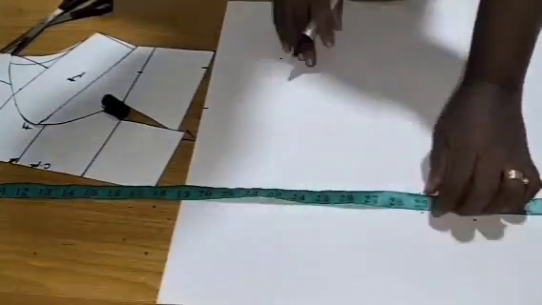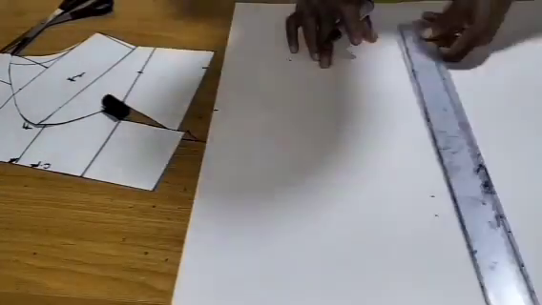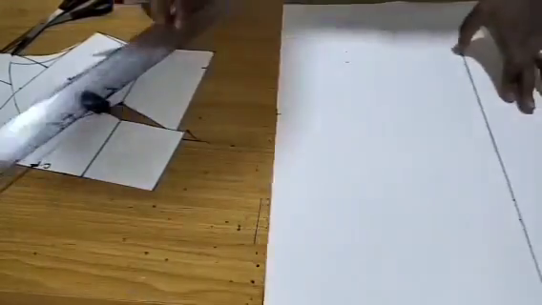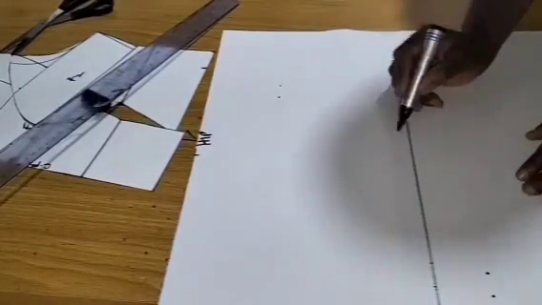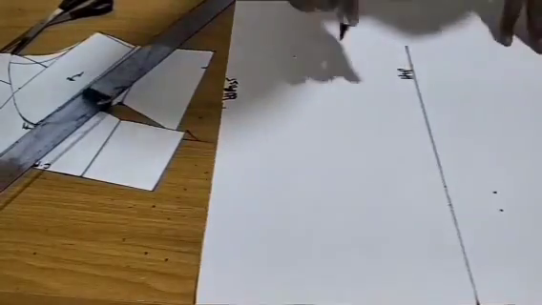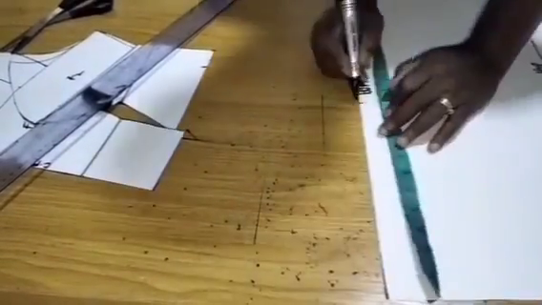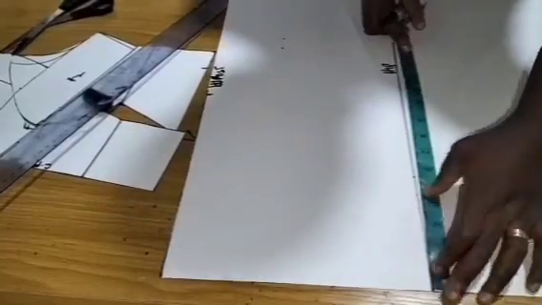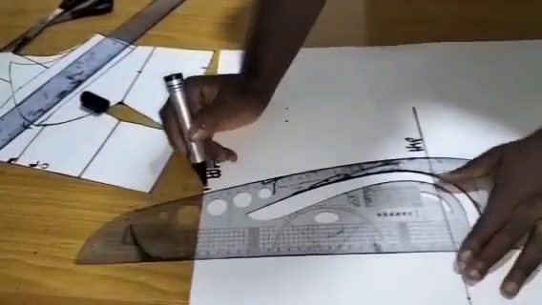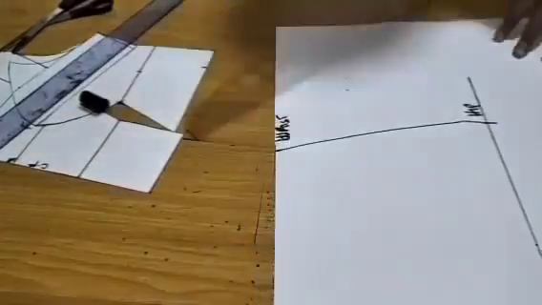So then on the hip line, I'm going to create a mark on the hip line and on the waistline. What I'm drafting is just like a skirt. This is my waist and this is the hip line. Now on the waistline, I'm going to take my waist circumference divided by 4. On the hip line, I'm going to take my hip circumference divided by 4 and connect, just like you connect a skirt.